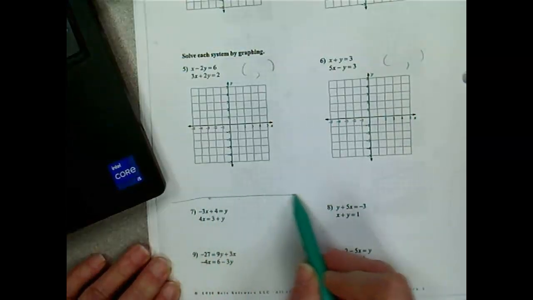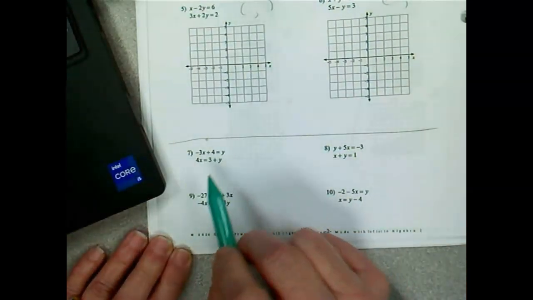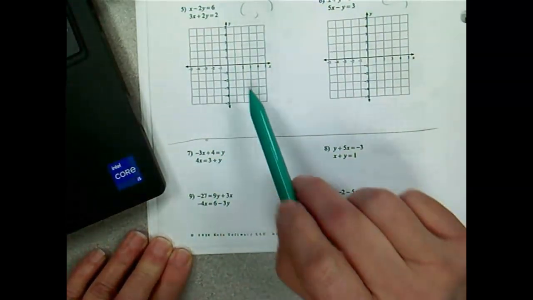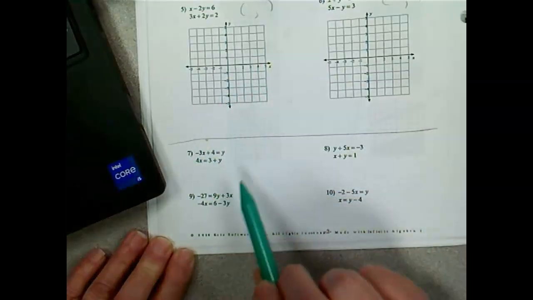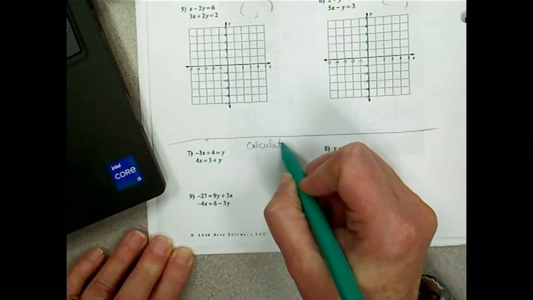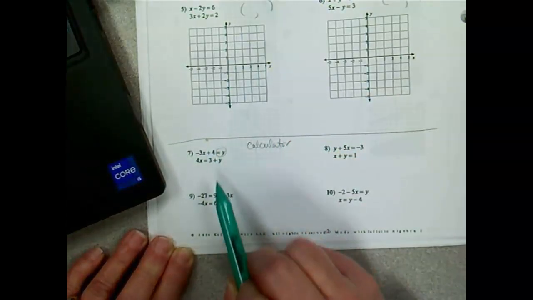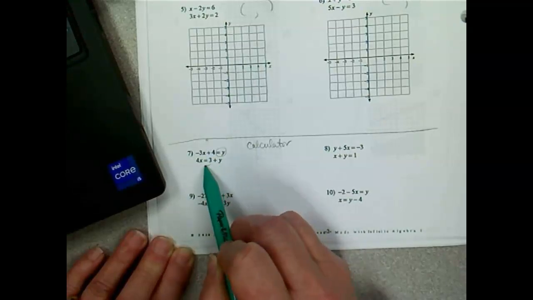All right, and then one last section on these. Same thing, you're just, instead of solving them by actually graphing them, you're going to solve these by using the calculator. So these are the calculator problems. You need to get the y by itself. This one's already by itself. Get the y by itself.